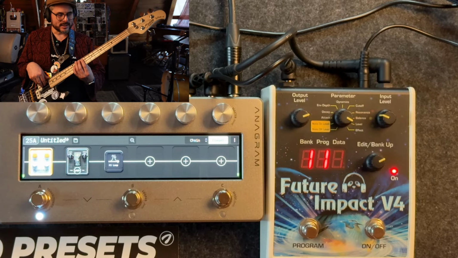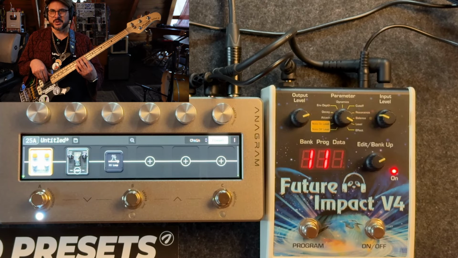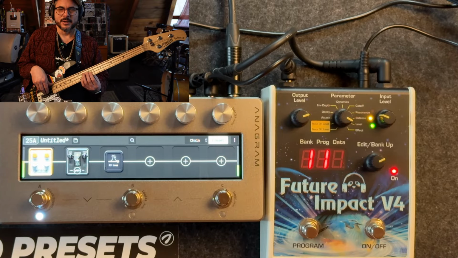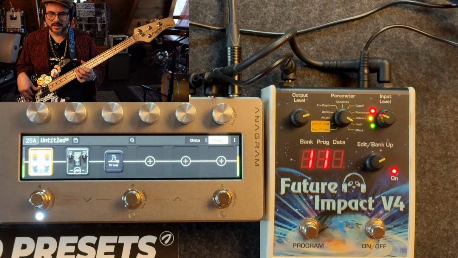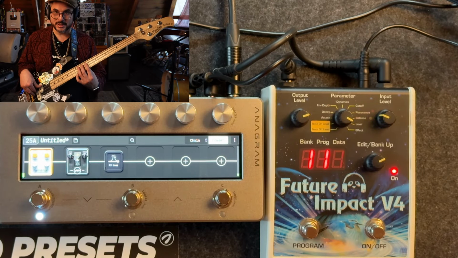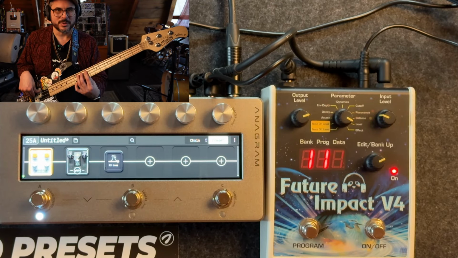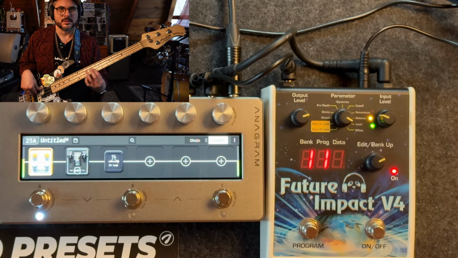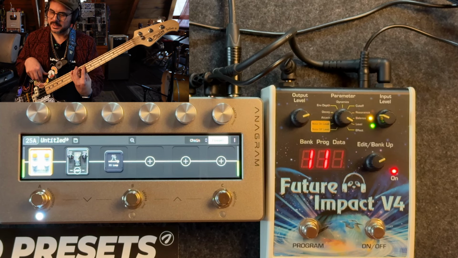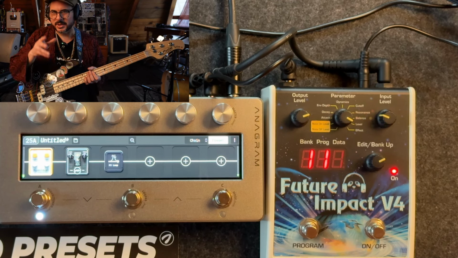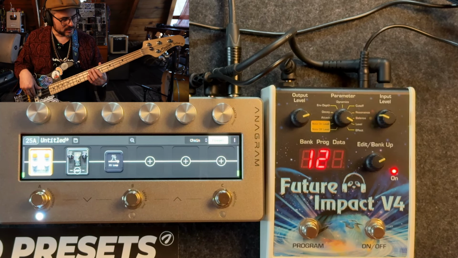It's cool that it detects if you're playing legato, it doesn't re-trigger. Right? It re-triggers when you play staccato. It changes the pitch, but doesn't re-trigger the envelope when you play legato. It kind of does sometimes. I think it depends on amplitude. And now number 12.